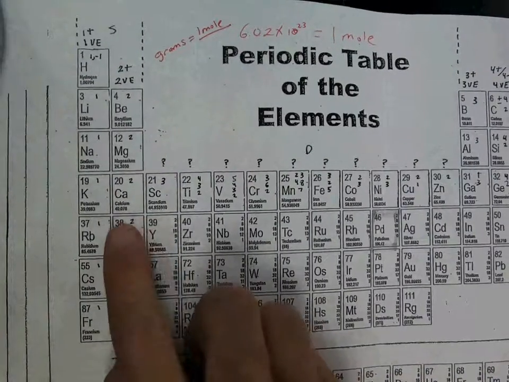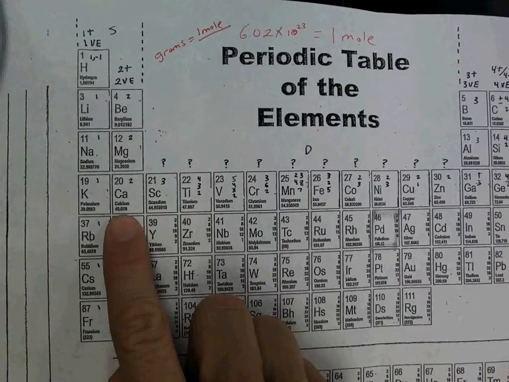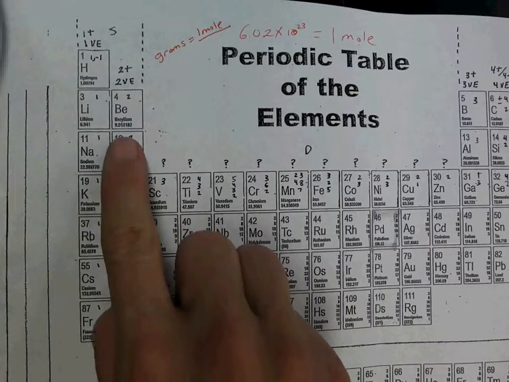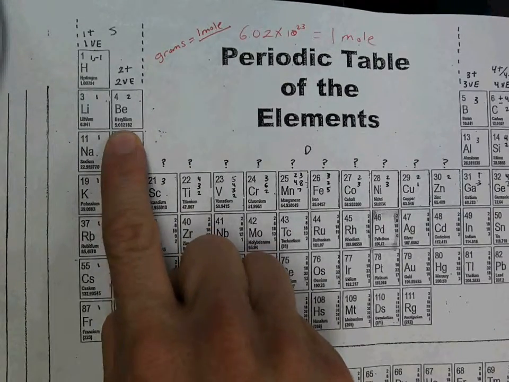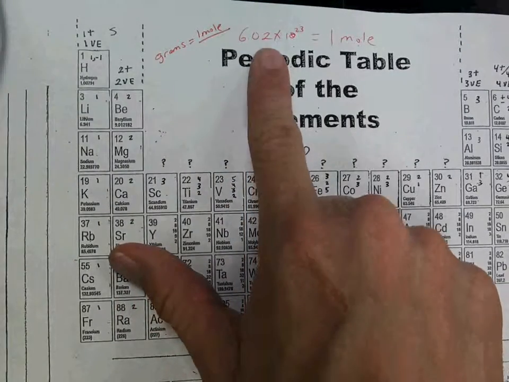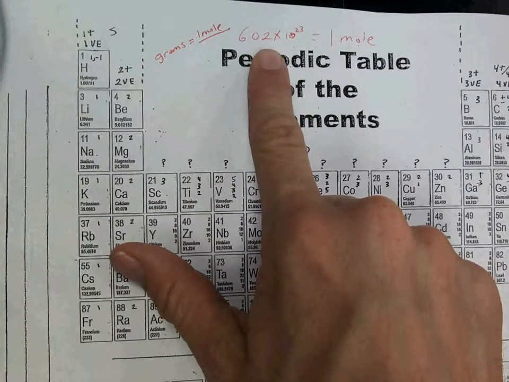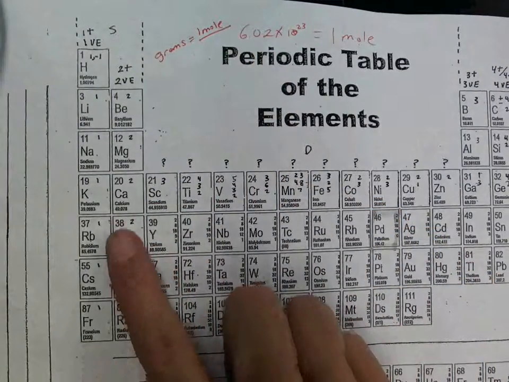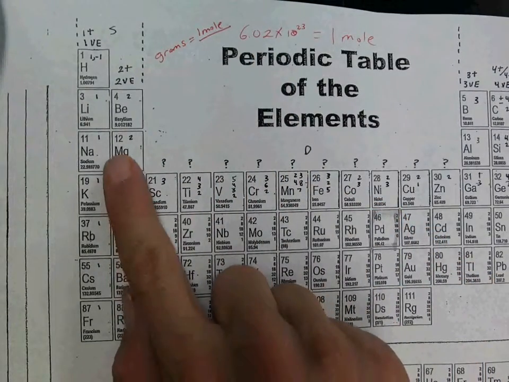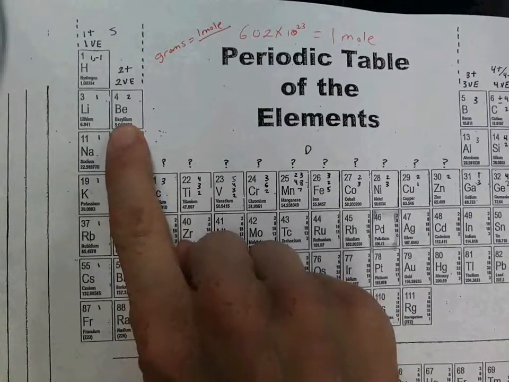If I have a mole of calcium in my right hand, that's going to weigh 40 grams. If I have a mole of beryllium in my left hand, that's going to weigh 9 grams. But they're both equal to what? This number. And you say, well, how is that possible? Well, doesn't one calcium weigh more than one beryllium?